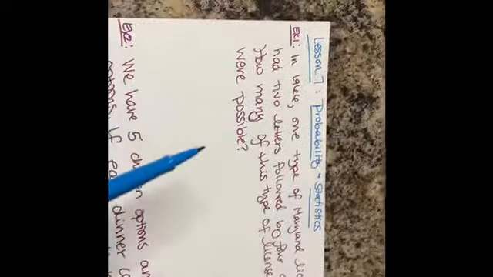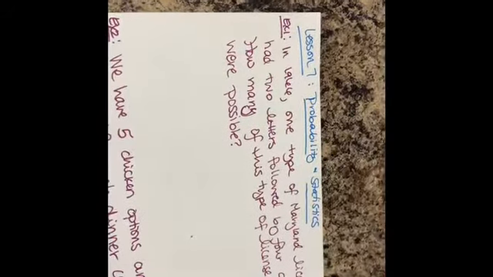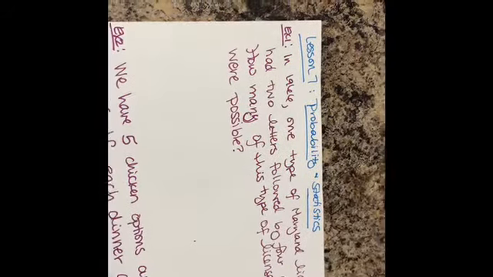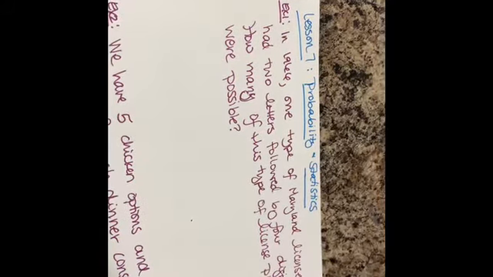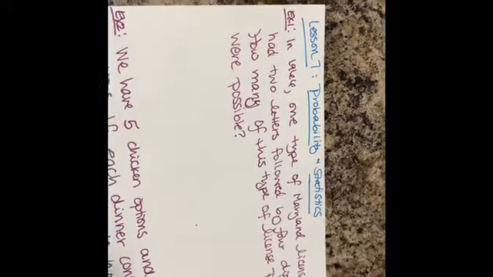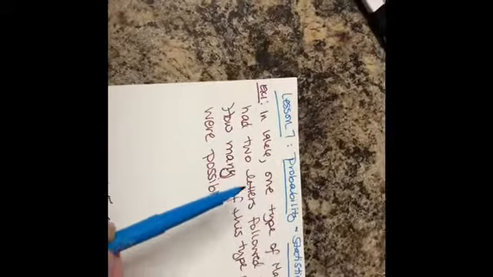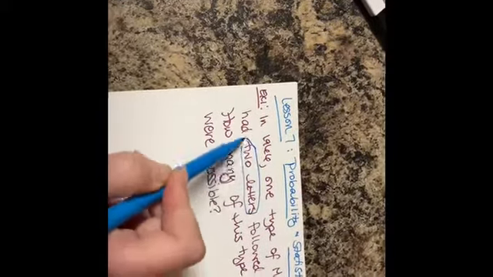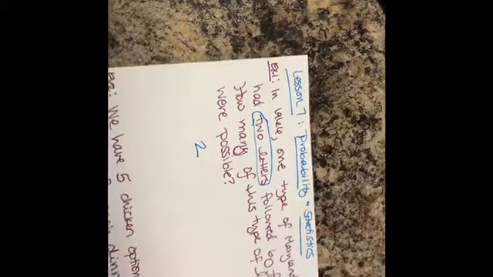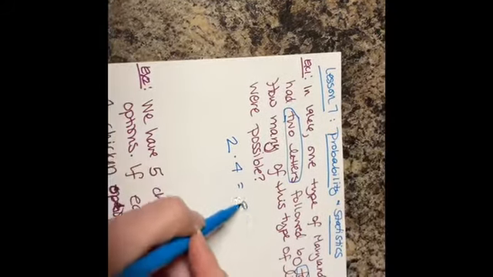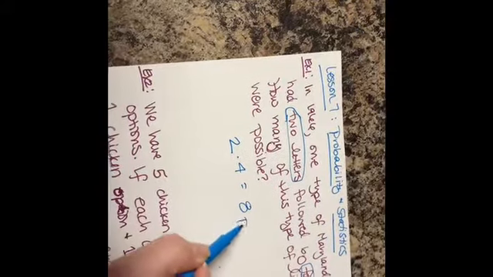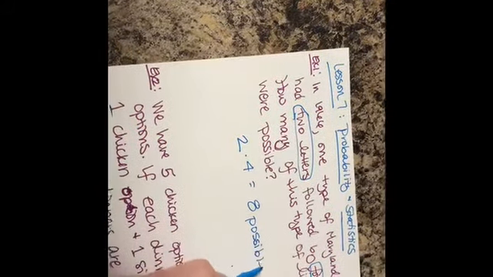In 1966, one type of Maryland license plate had 2 letters followed by 4 digits. How many of this type of license plate were possible? So how many options of this type were possible? So all you do is there are 2 letters and 4 digits or 4 numbers. So if you multiply those together, you get 8. So there are 8 possible outcomes or options.